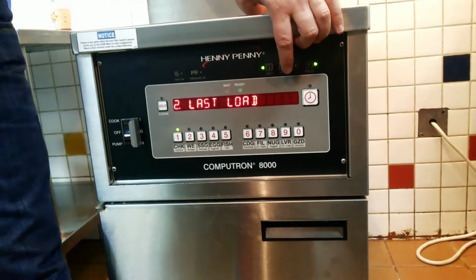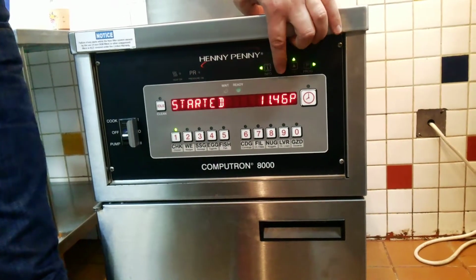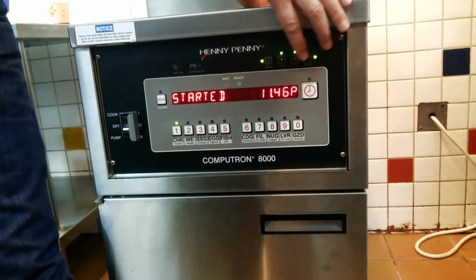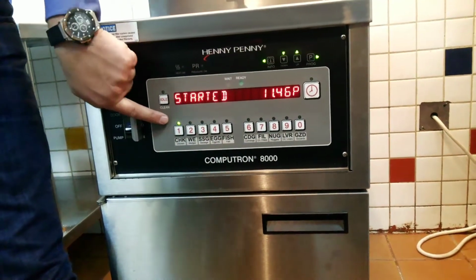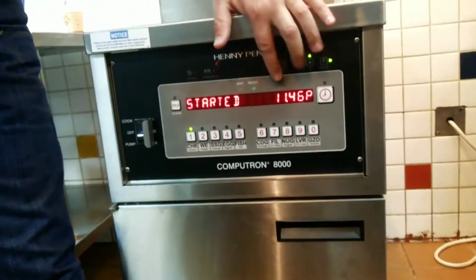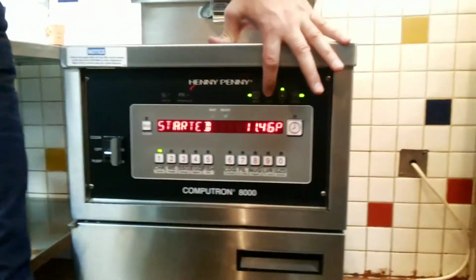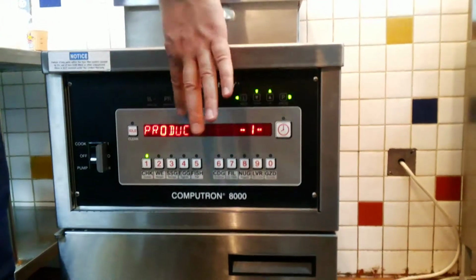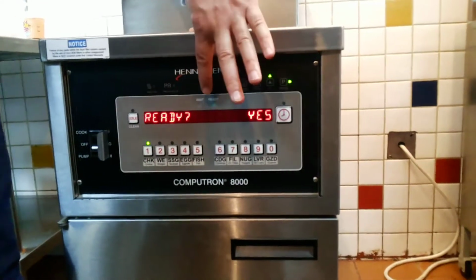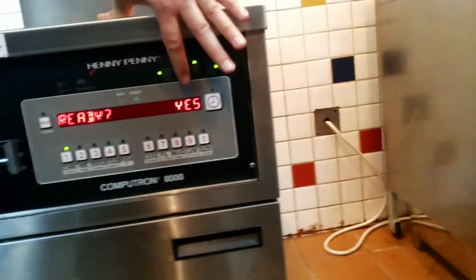If I press down, my last load was product number 1. It started at 11:46. Was the unit ready? Yes or no?